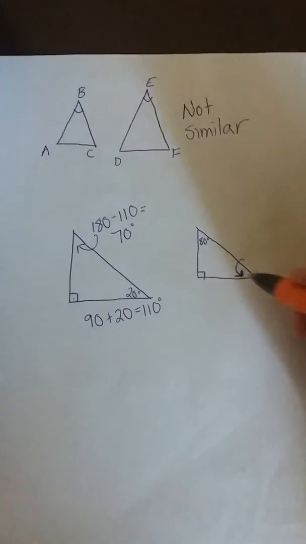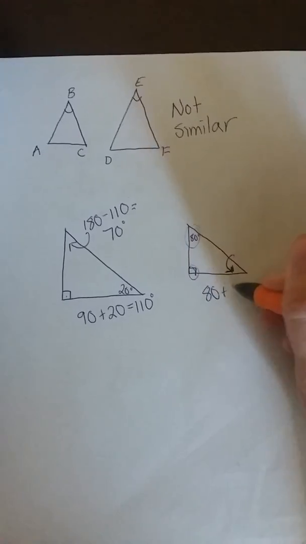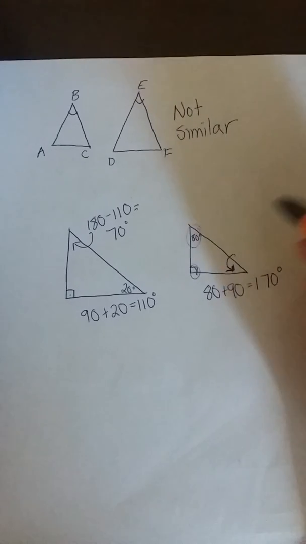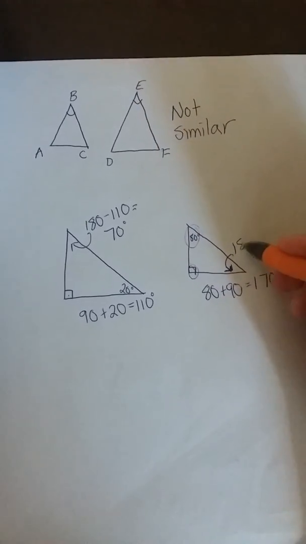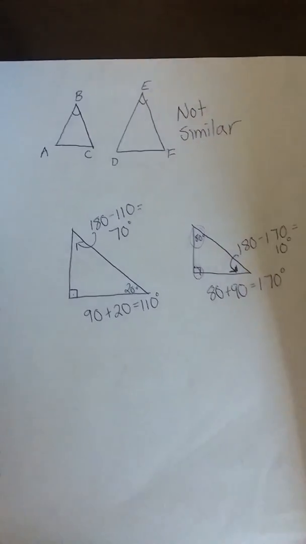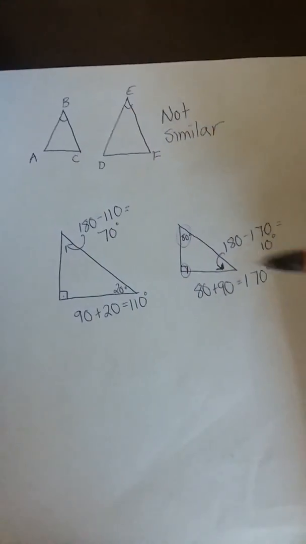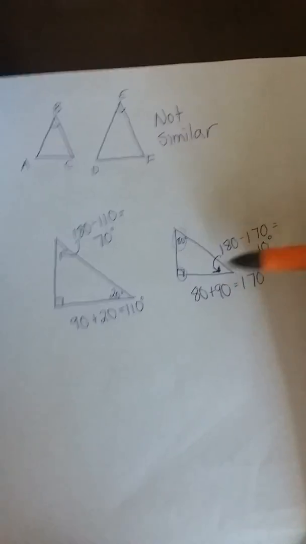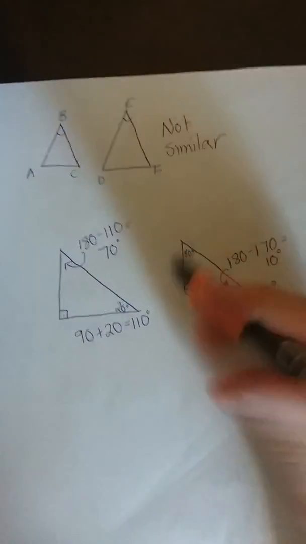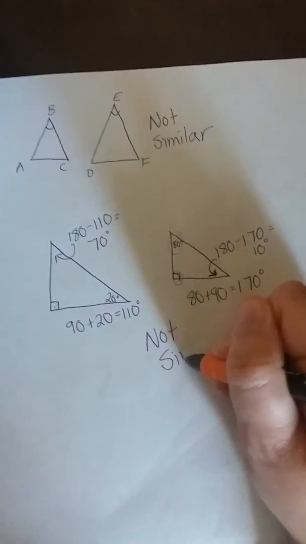I can use the same basic thing over here. I have an 80 degree and a 90 degree. So right now I have 80 plus 90 is 170 degrees. And I know all of the angles add up to 180. So 180 minus 170 is 10 degrees. So I have one triangle that's 90, 20, and 70, and I have one triangle that's 80, 90, and 10. There's only one set of angles that match. The other angles don't match. So since there's only one set of matching angles, these are also not similar.